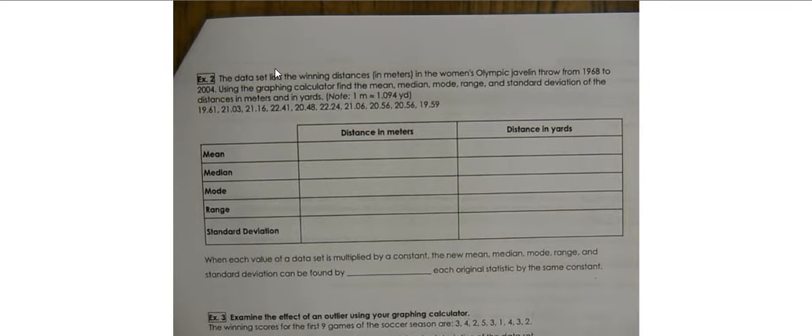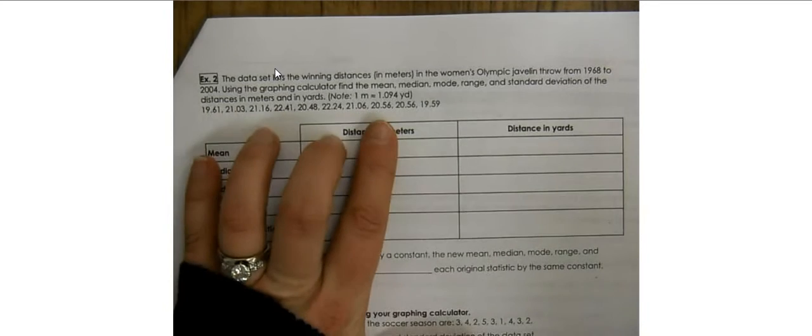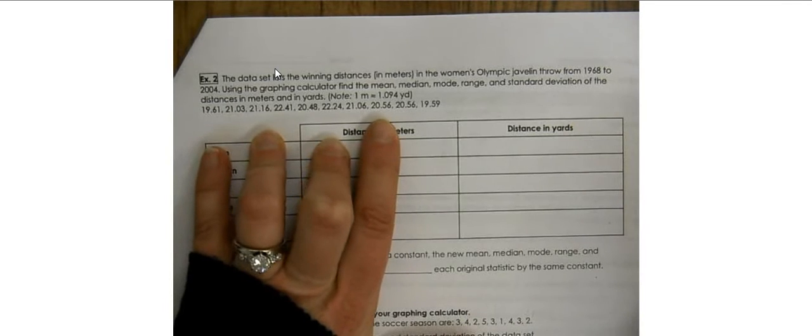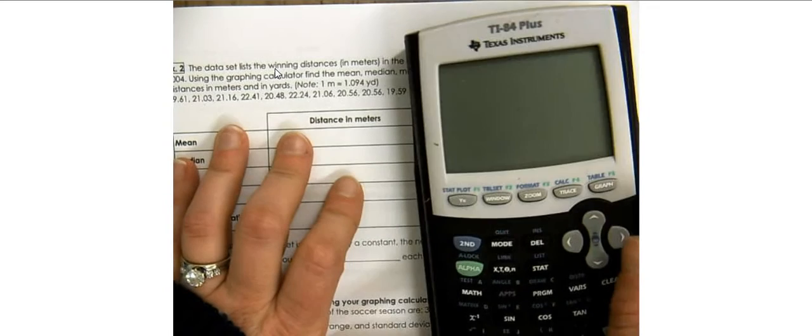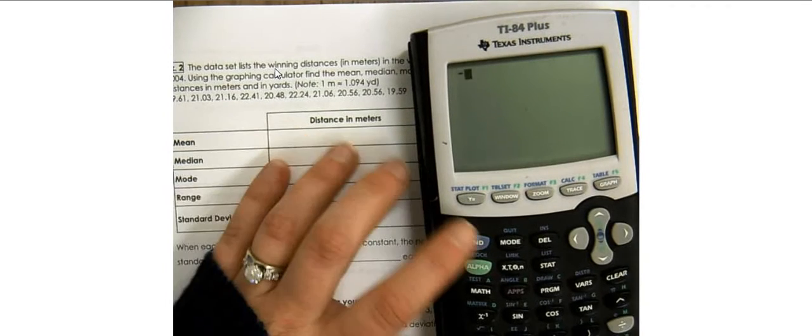So once again, I went second and plus sign, I cleared all my lists, and then I entered all of my information. And what's given to us is our information in meters. And then we'll change it into yards later. So I've already entered this data into my calculator. And notice in list 1, I already have my information.